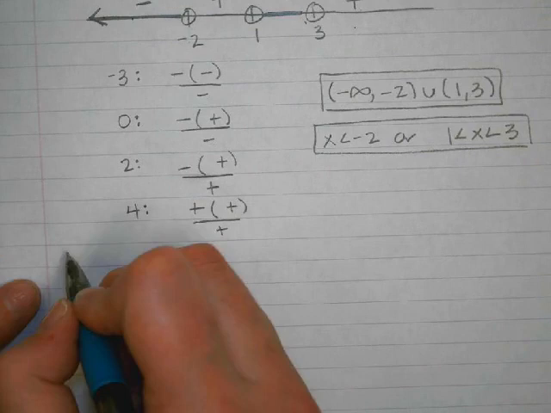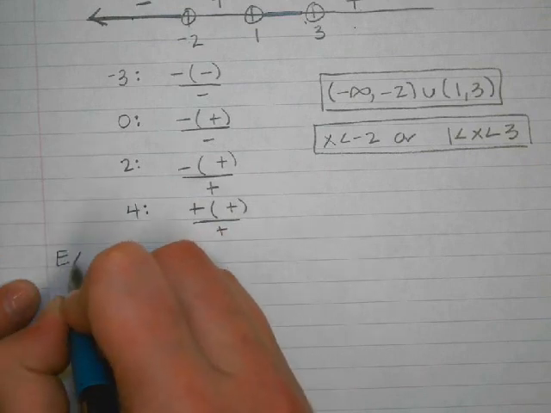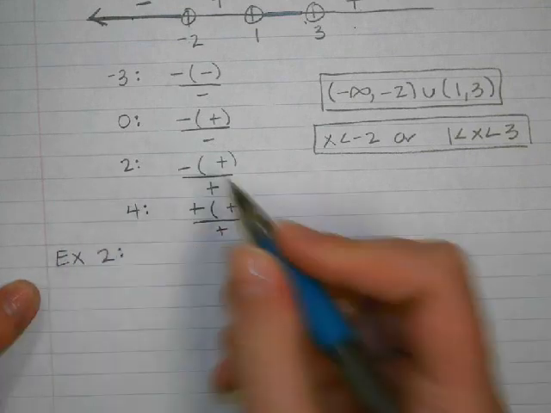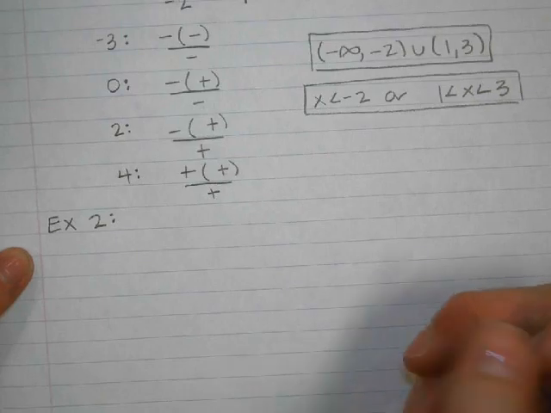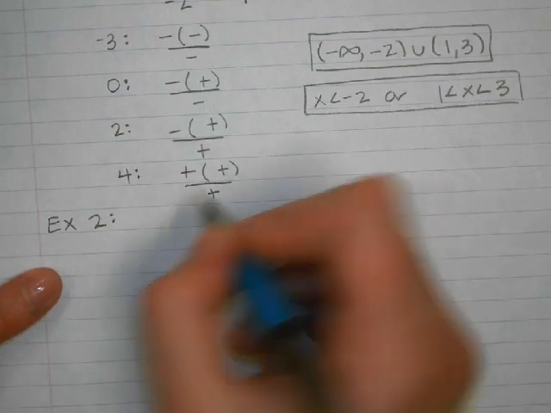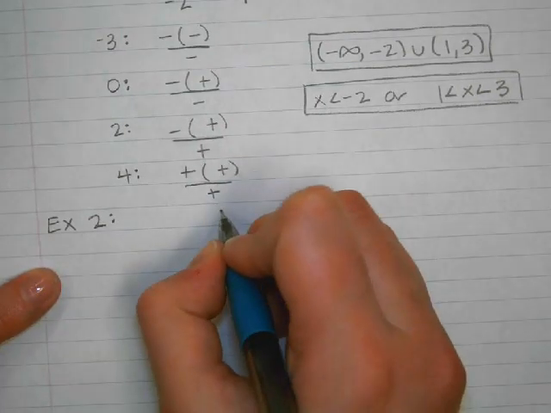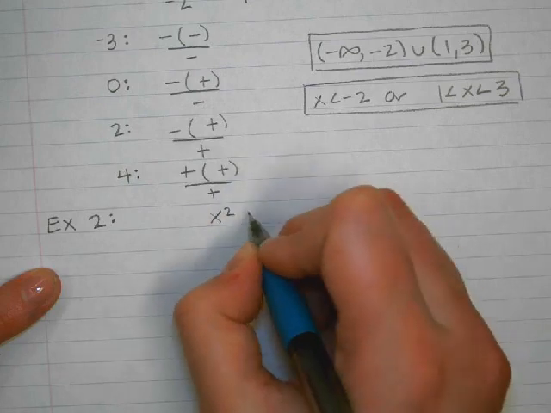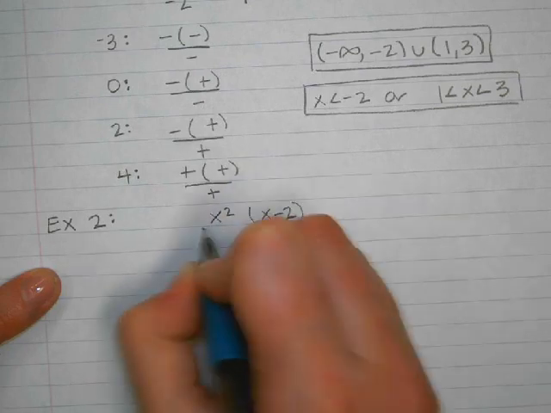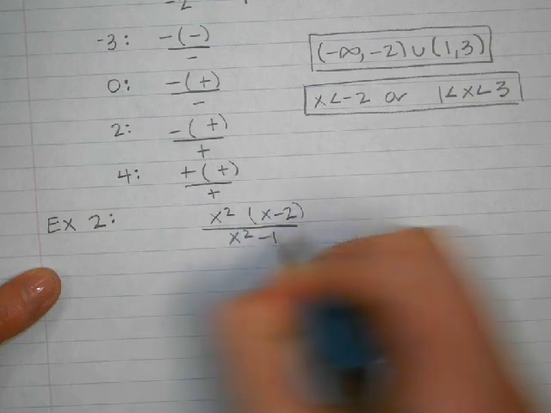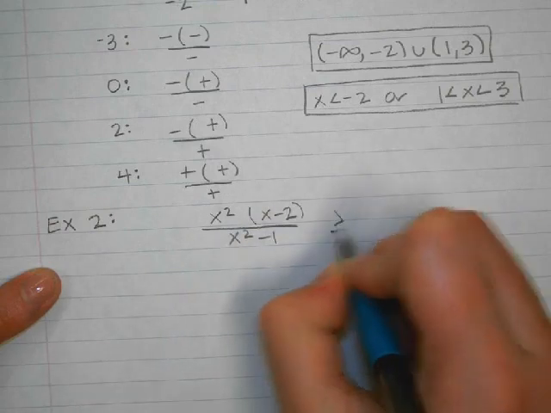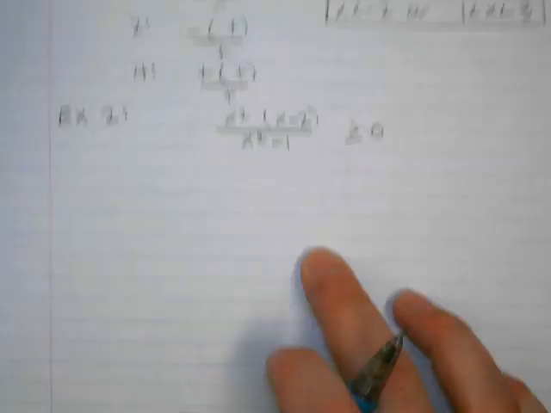Okay, let's try another example. Let's say we had a problem like x squared times (x minus 2) over (x squared minus 1), and we'll say this needs to be greater than or equal to 0.